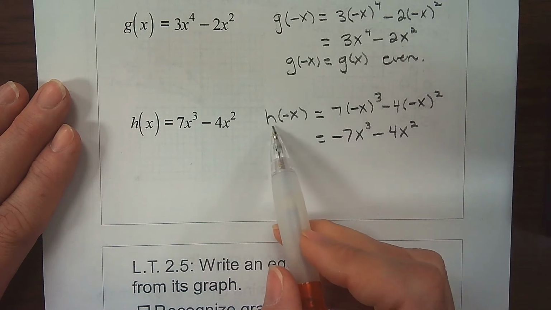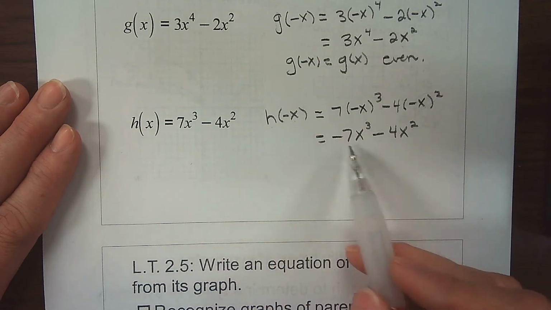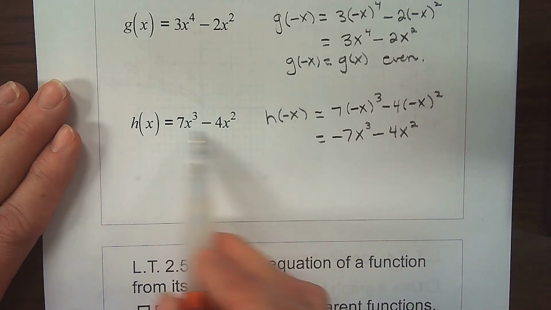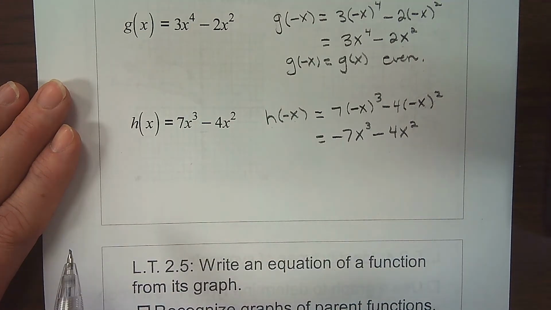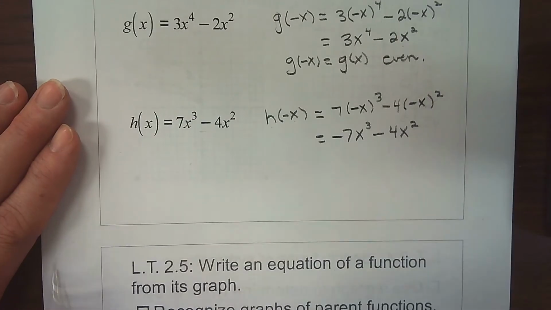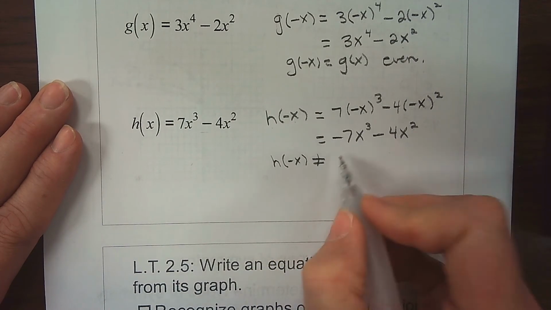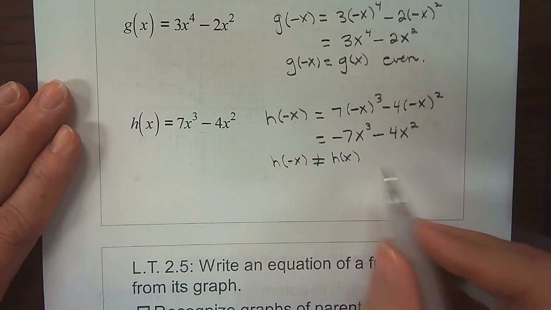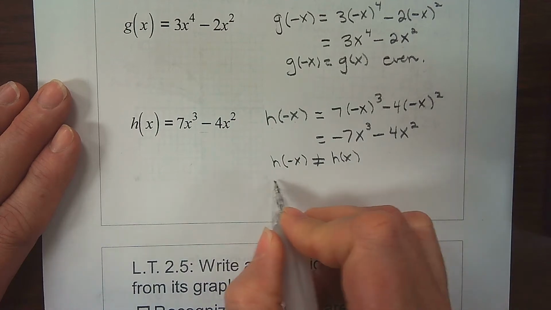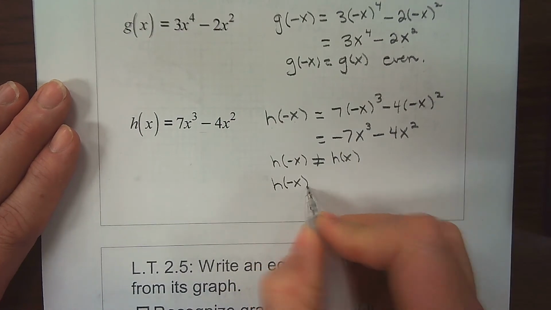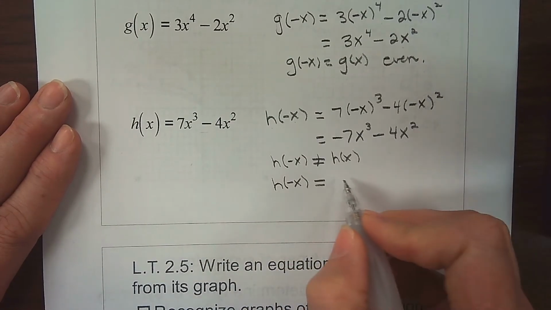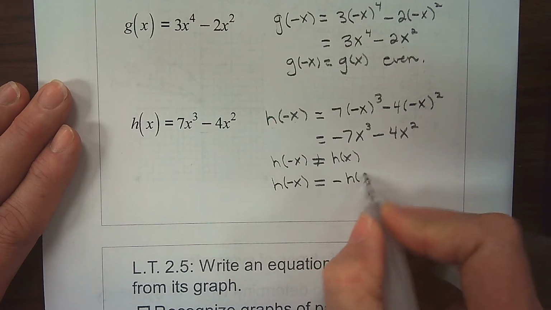Now, I want to go back. Does h of the opposite of x equal exactly the same h of x we started with? The answer is no. So h of the opposite of x does not equal h of x. That tells me that it's not even, right? And how about h of the opposite of x? Sort of a question here, does it equal the opposite of h of x?